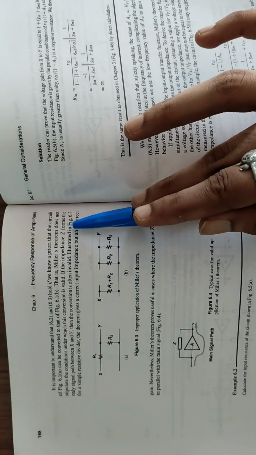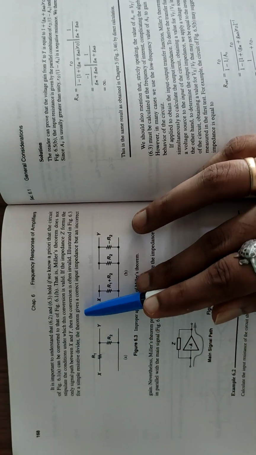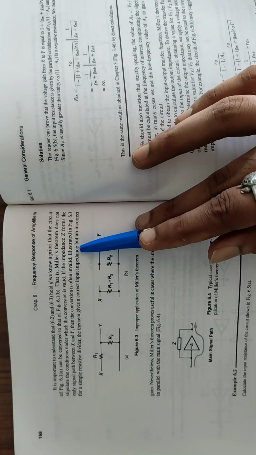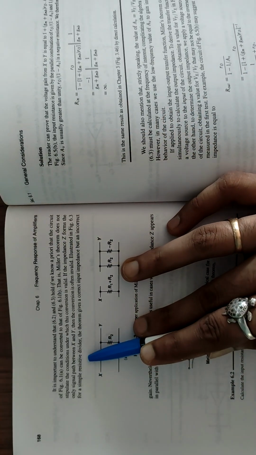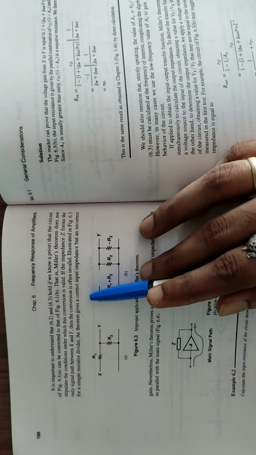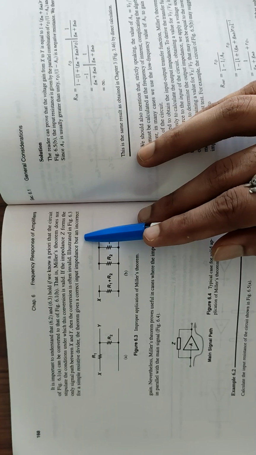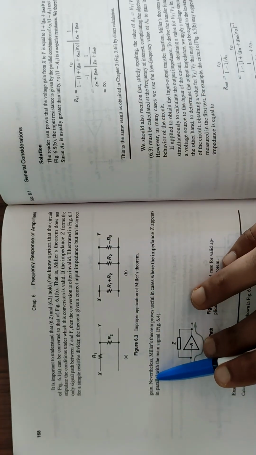If the impedance Z forms the only signal path between X and Y, then the conversion is often invalid. Illustrated in figure, for example, is a resistive divider. The theorem gives a correct input impedance but an incorrect gain.